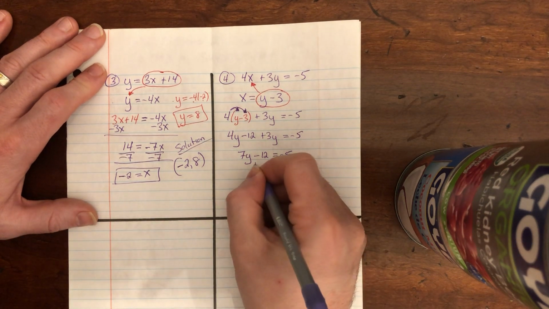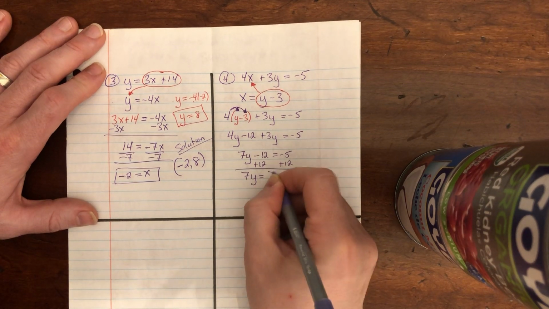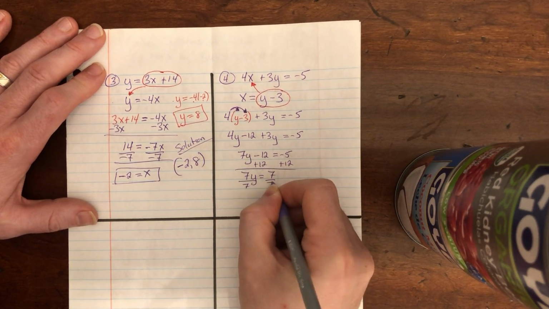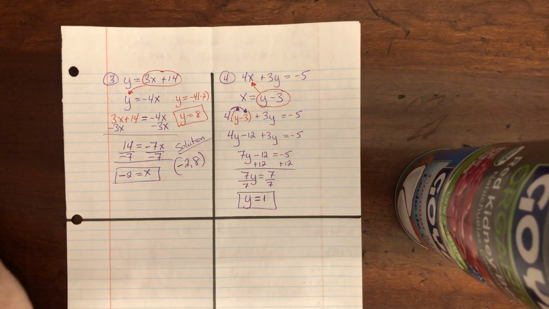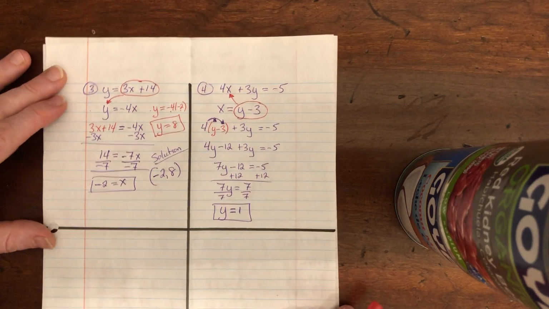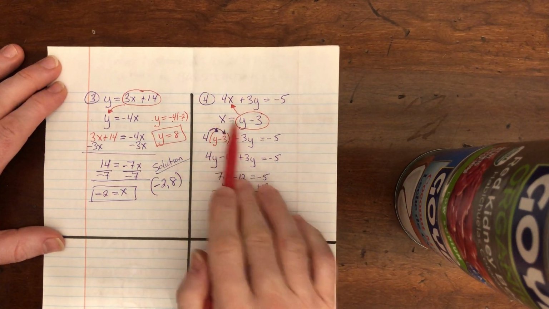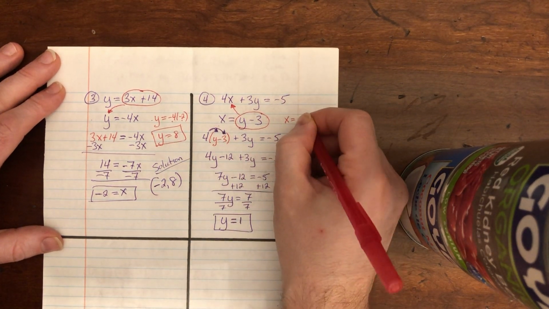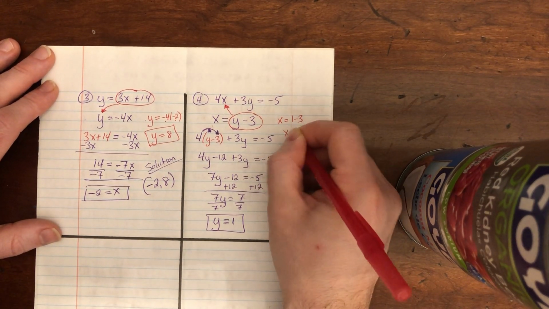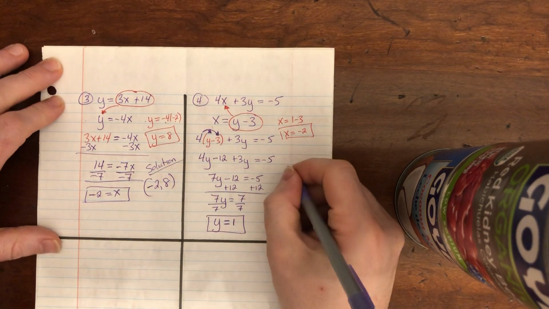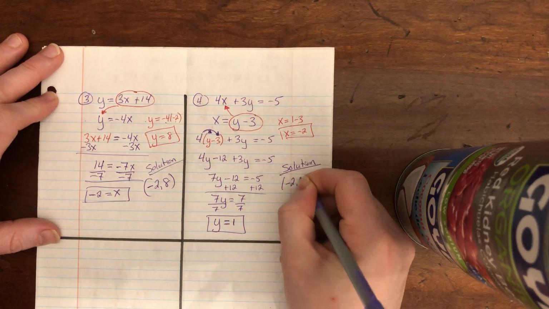We're solving for y, so we're going to add 12. So we'll have 7y equals 7. We'll divide each side by 7, and y equals 1. Okay. Now we're going to plug it back in to one of our two original equations. I like to plug it into the one that's already solved for. So we'd say x equals 1 minus 3. 1 minus 3 is negative 2. So our solution is going to be negative 2, comma 1.